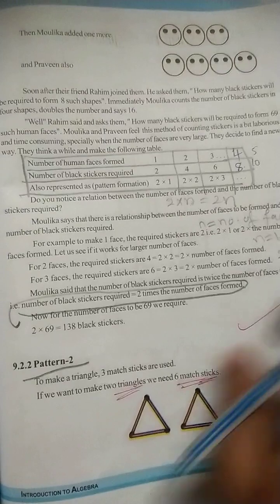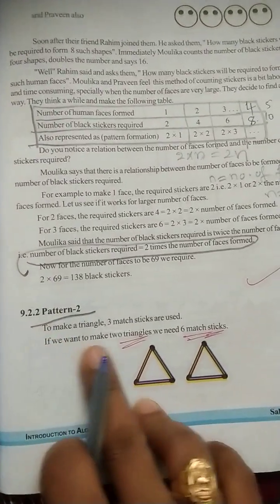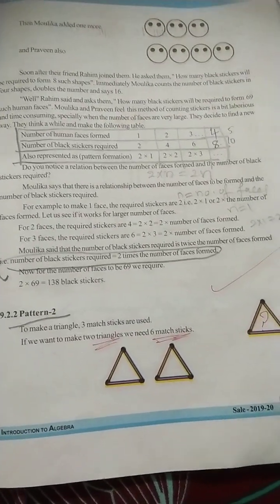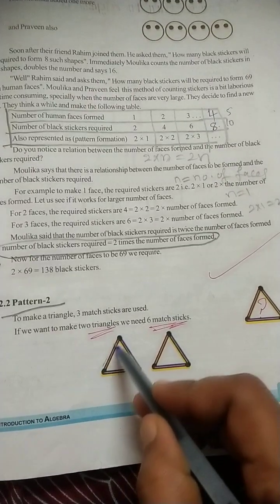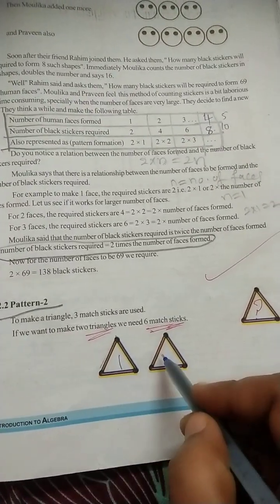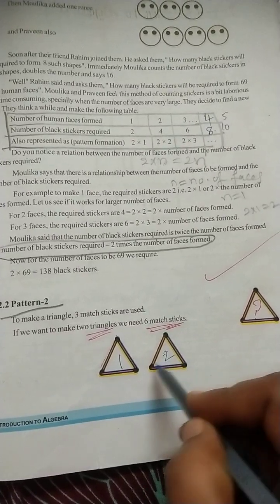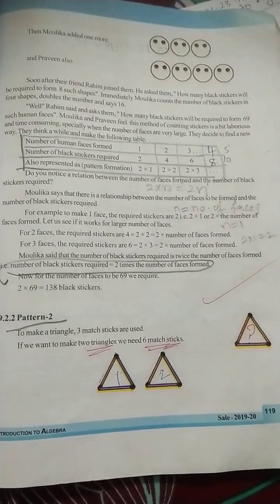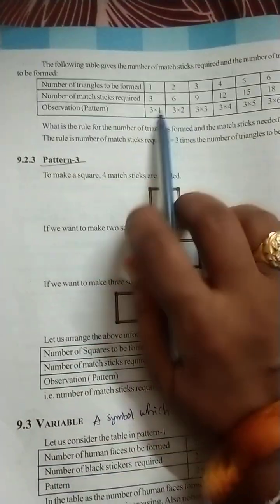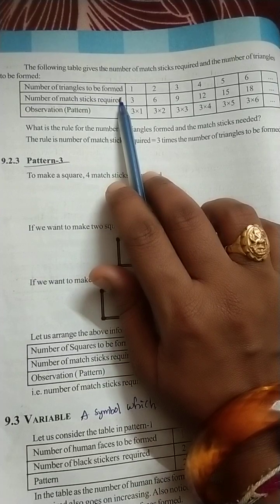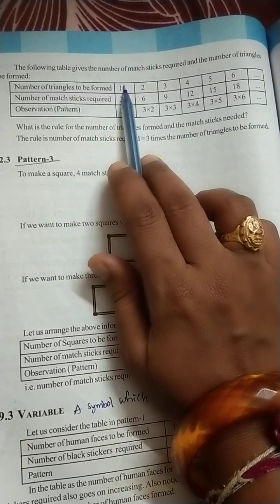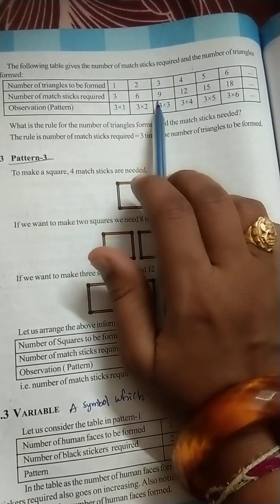Next, the second pattern. To make a triangle, 3 matchsticks are required. If you want to make 2 triangles, we need 6 matchsticks. For one triangle 3, for the second triangle also 3, so 3 plus 3 is 6. Now for the number of triangles formed, like 1, 2, 3, 4 and so on, the number of matchsticks required: for one triangle 3, for 2 triangles 6, for 3 triangles 9.